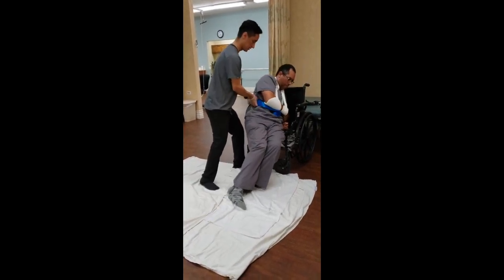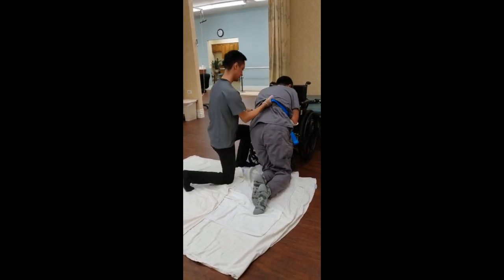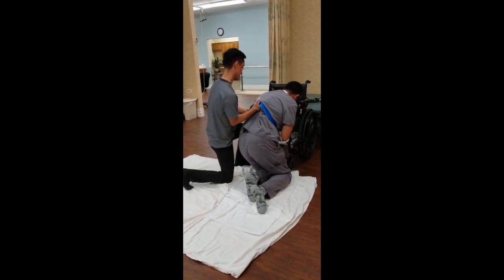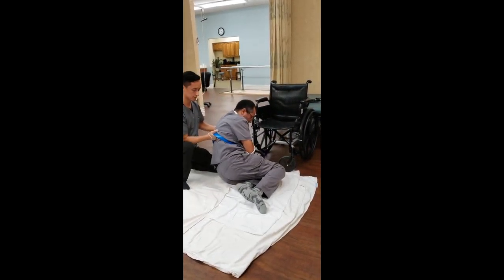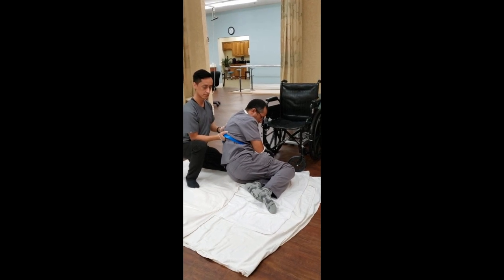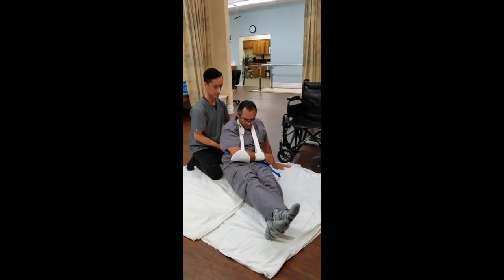You're going to be assisting the patient here. You're rolling. Go down. Good. Now you're going to have the patient bring the hand down. Good. Slowly go down. Make sure that you're keeping a straight spine, using good body mechanics. And then you're going to have the patient kick their leg out.